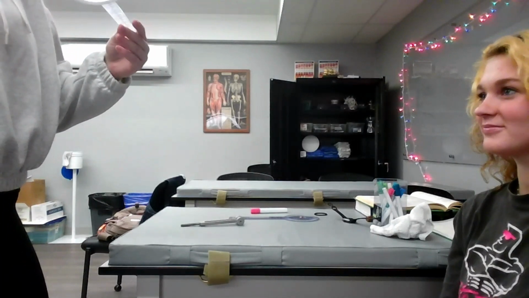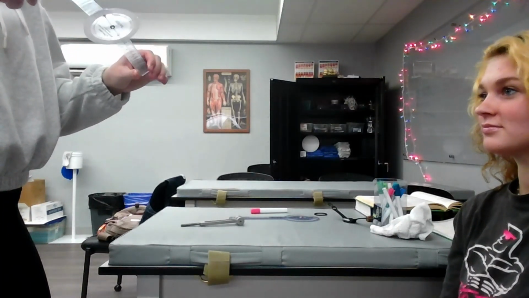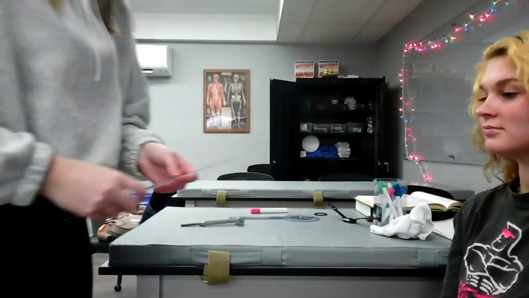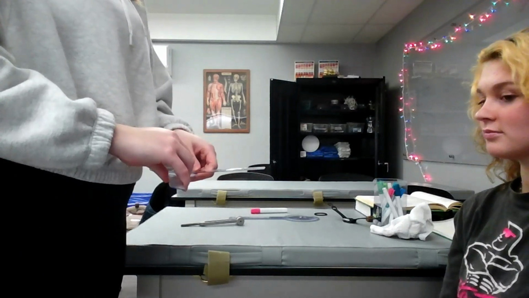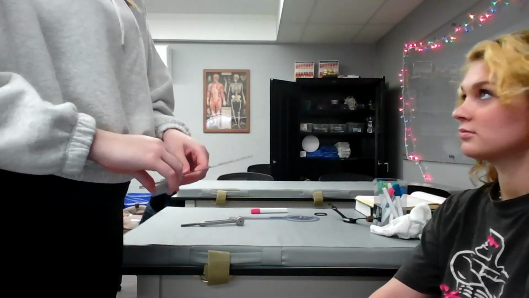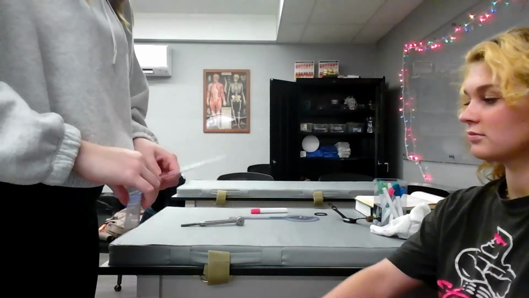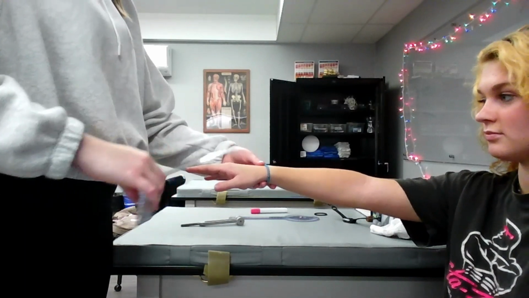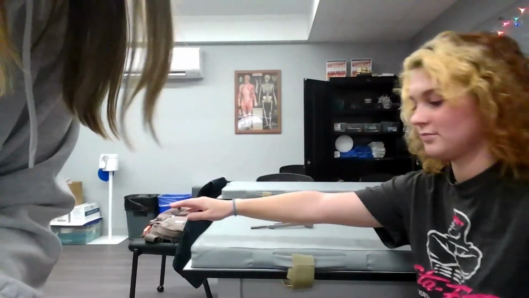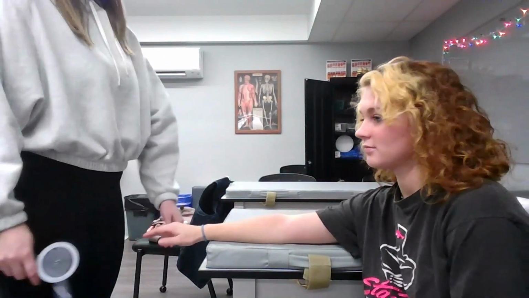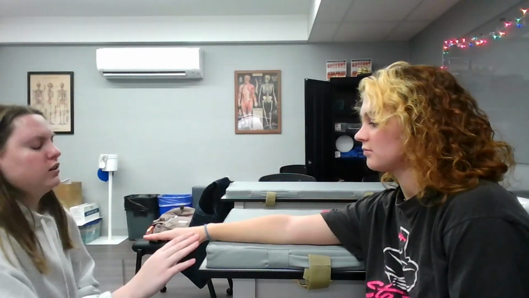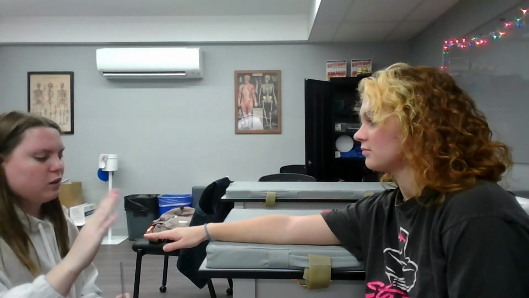Okay, so next is range of motion. So first, I'm going to do wrist flexion. And wrist flexion should be from 80 to 90 degrees. You're going to have to go on the table just to make sure. If you could lay your arm straight on the table, I want you to put your hand up, starting up, and then I want you to flex it down.